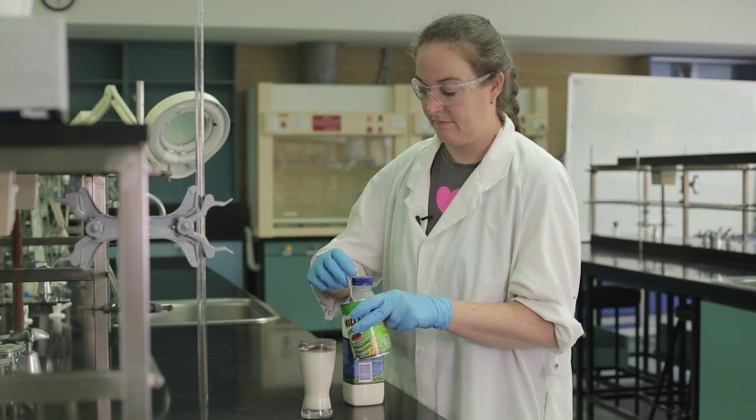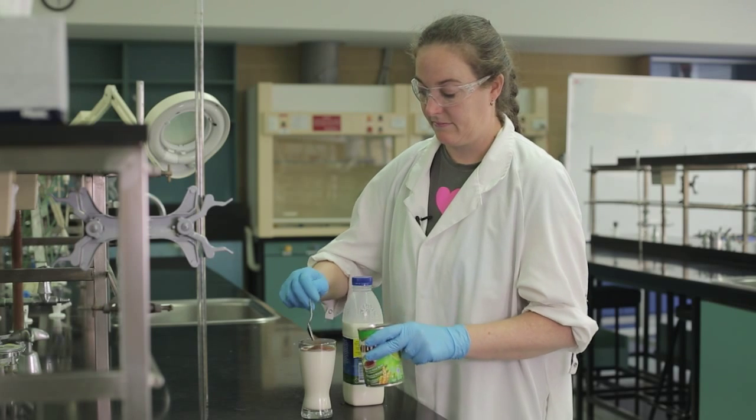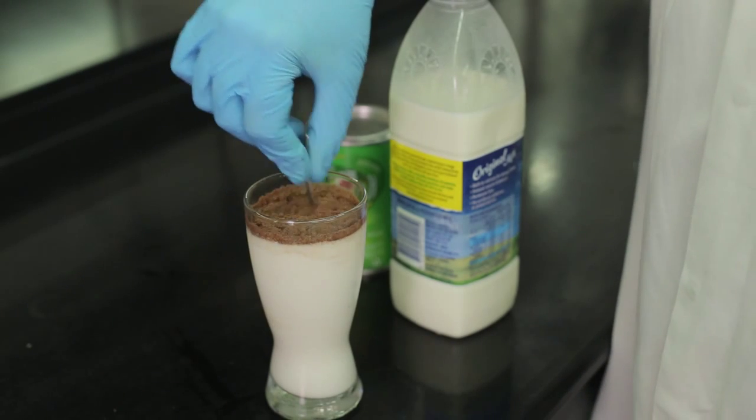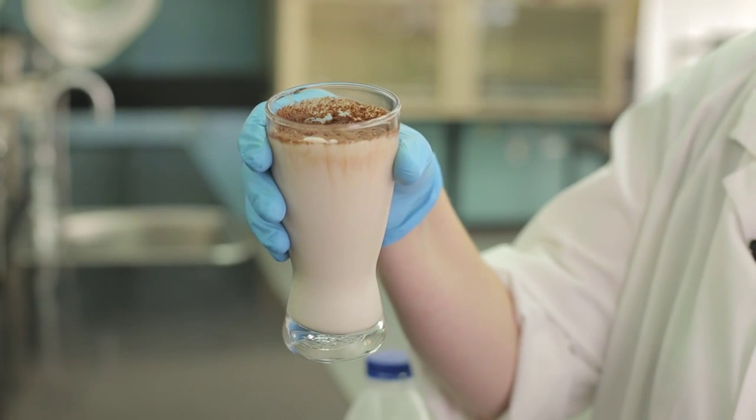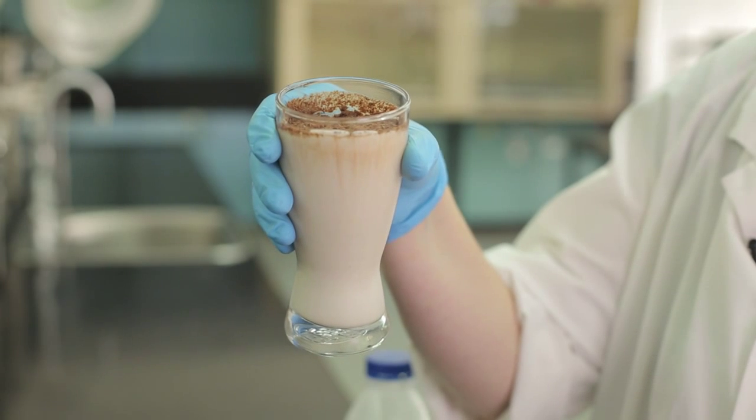However, if I add some Milo to it, it dissolves a bit, but some of it stays floating on the top. The properties haven't drastically changed by combining the two. It's now milky Milo. This is a heterogeneous mixture. It looks different at the top of the glass to the bottom. So that's how we classify matter into pure substances and mixtures.